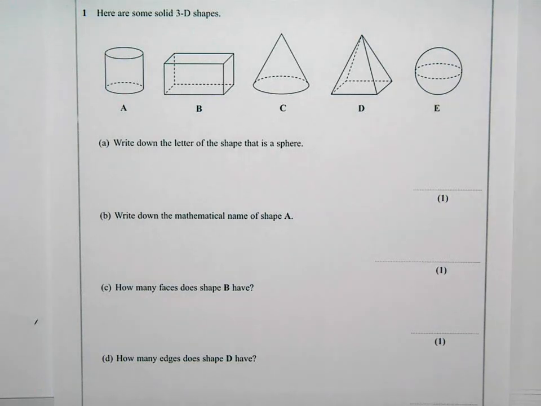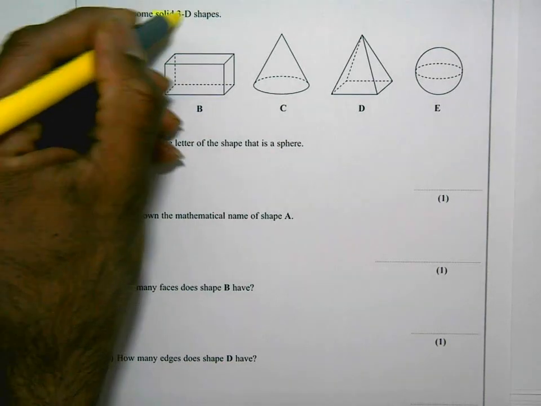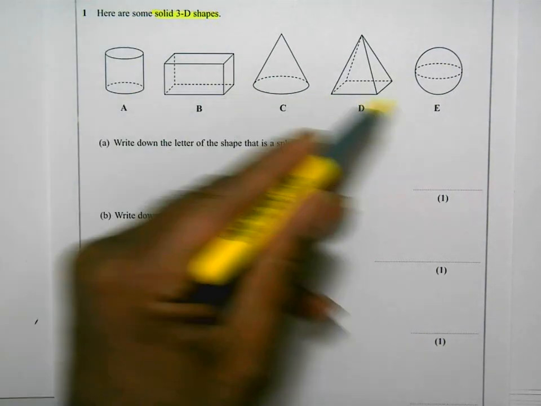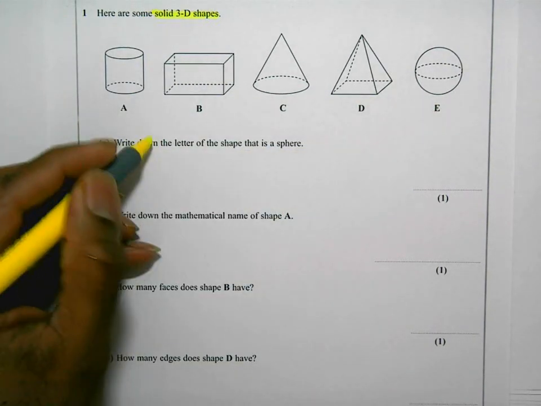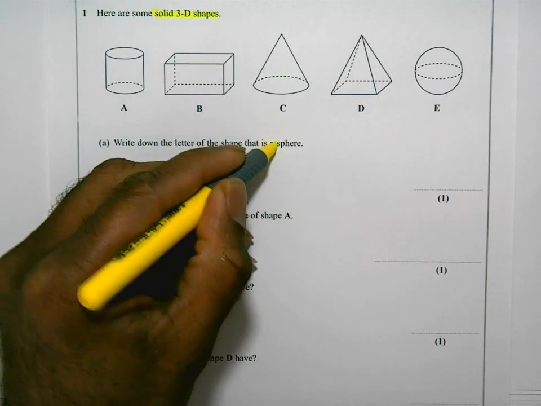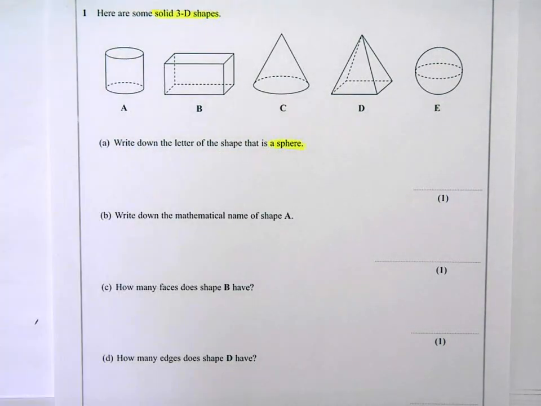This is question 1 on the November Foundation non-calculator paper. Okay, reading the question first. The question says, here are some 3D shapes. So I've got some shapes here. And part A says, write down the letter of the shape that is a sphere. So we need to identify which one's a sphere.